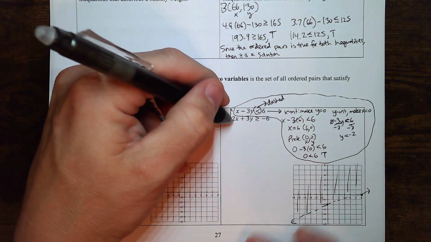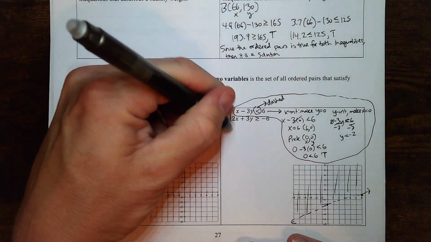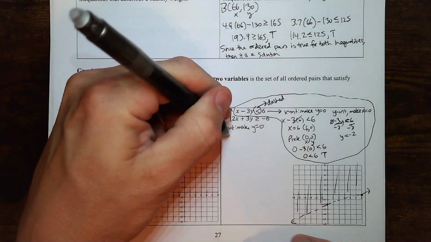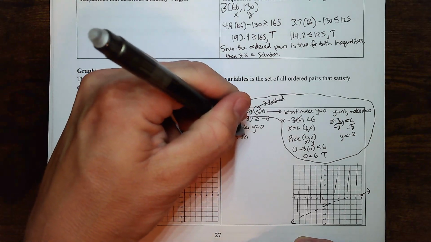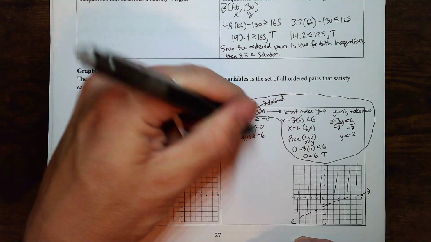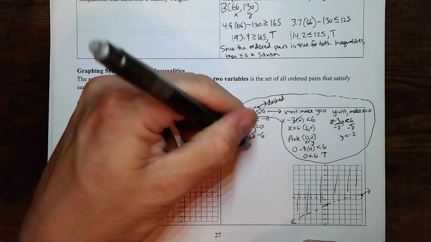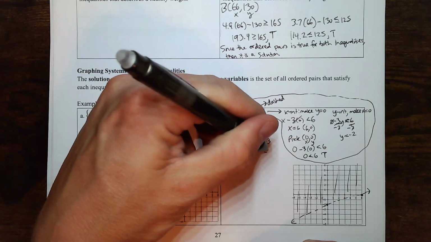All right, let's do this one. We're going to graph them separately. So now I'm going to graph this one. Find the x-intercept: make y equal 0. So 2x plus 3 times 0 is greater than or equal to -6. That goes away. 2x equals -6. Divide by 2, divide by 2. x equals -3.